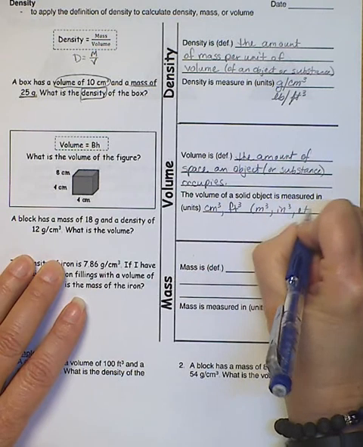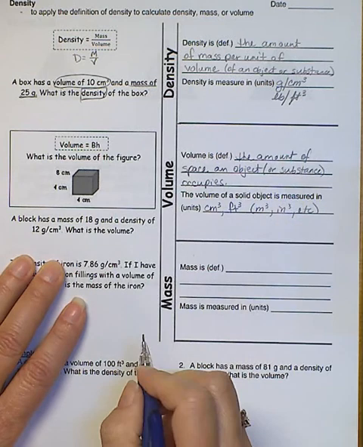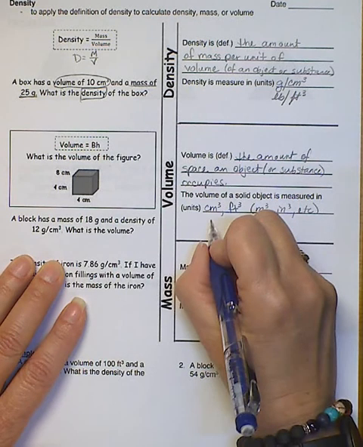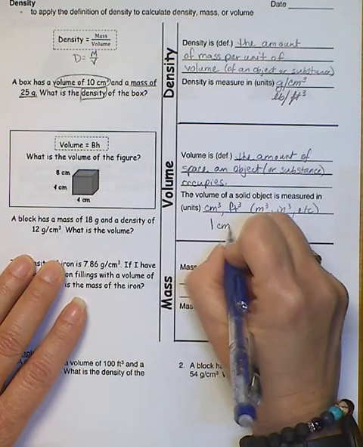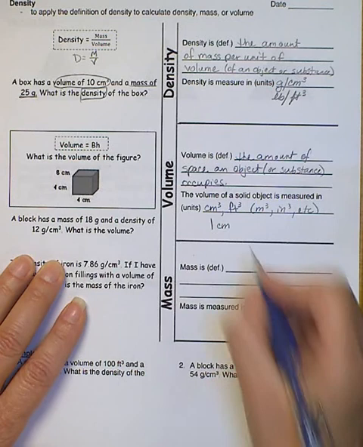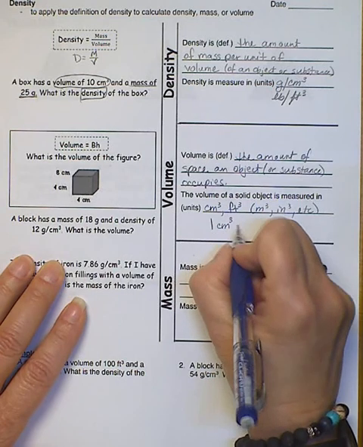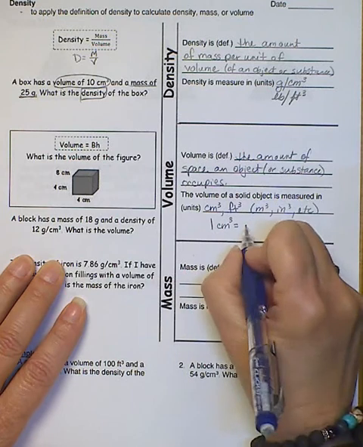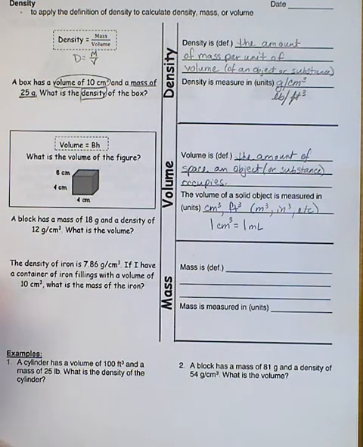Now you'll notice our definition says objects or substance. So sometimes our substance is a liquid. And it seems that we don't really, like, how do we get a liquid to become a volume? Because 1 cubic centimeter is a milliliter. So milliliter is a volume as well, even though it doesn't seem like it is.